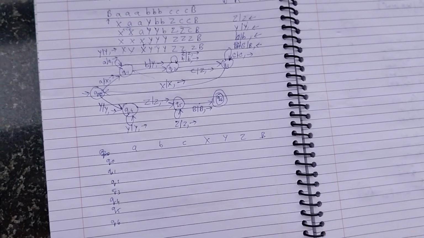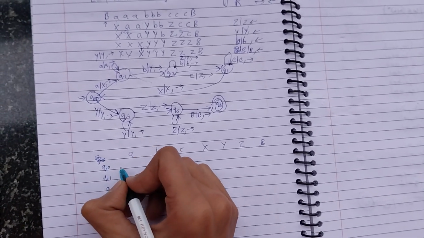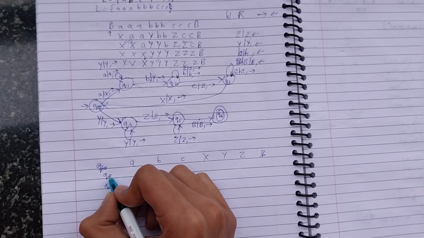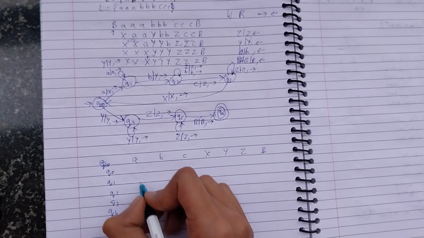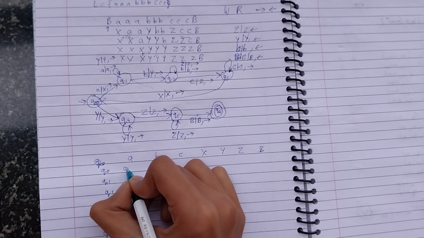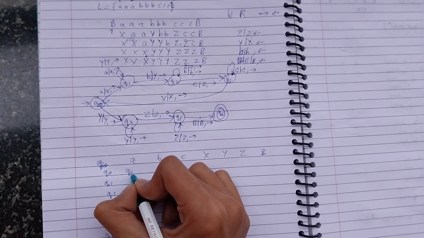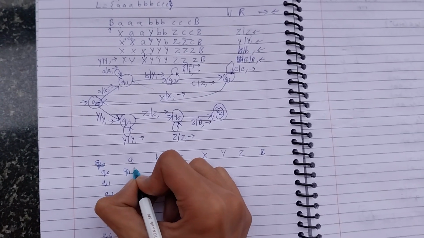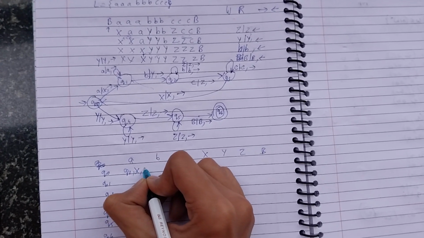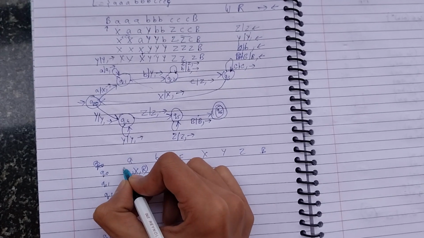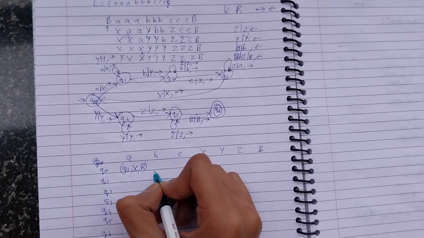All the states I have written here. Now what I do, I will check. From Q naught, if I get A, I'll convert it to X. So I'll write Q naught will go to Q1 and then it will be X. So A will become X, and then what should I do? I should move towards right. You can represent it by arrow or you can write R and L, doesn't matter.